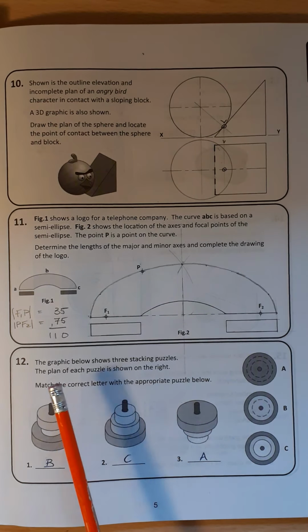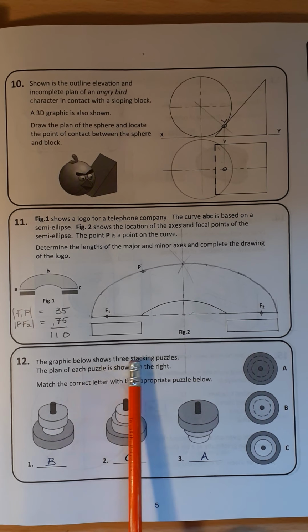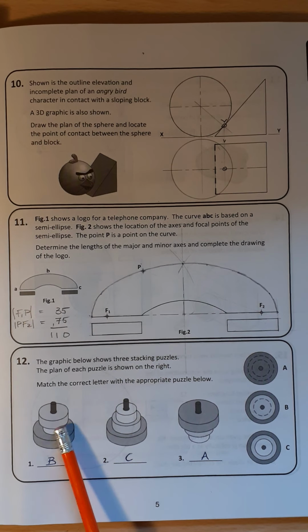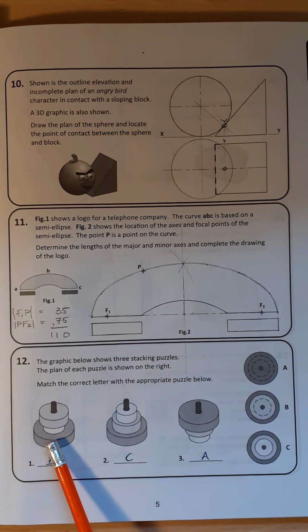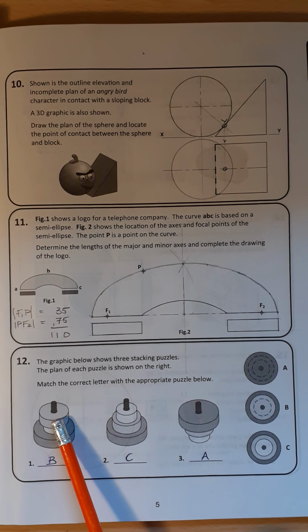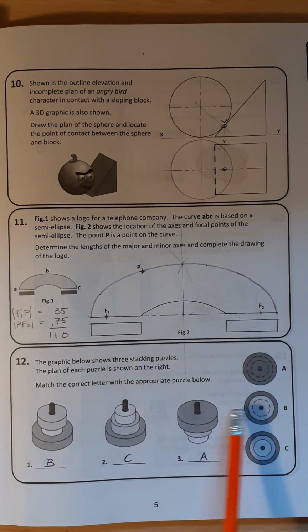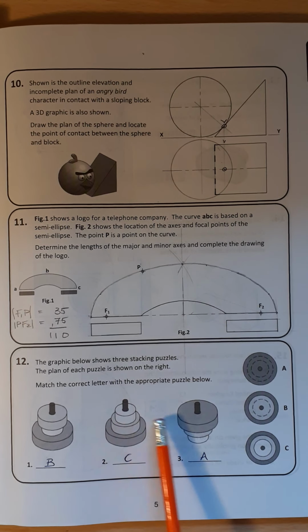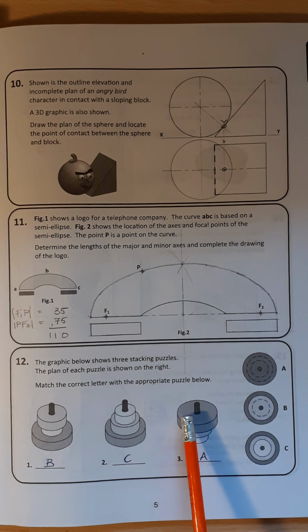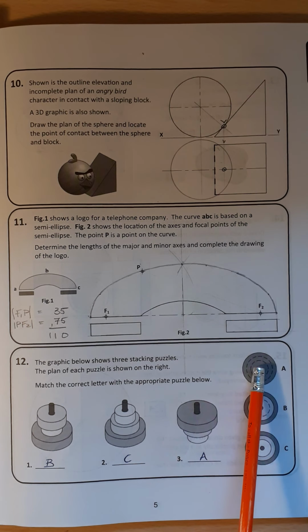Question 12. The graphic below shows stacking puzzles. So what you have to do, if you look at it there, there's a dark one, a light one, and a kind of an in-between one. So if you look, the in-between one here is the top, so that's B over there. The light one is at the top, so that's C over there. The dark one is at the top, so that's A over there. That's question 12.